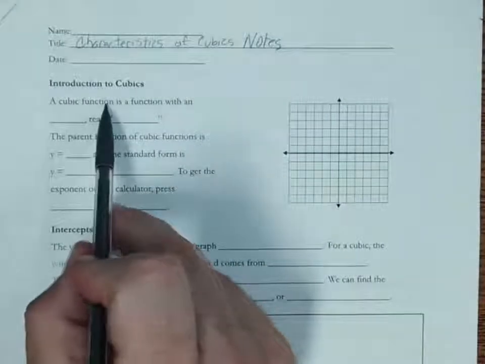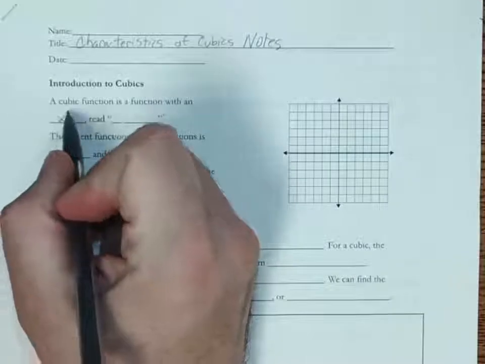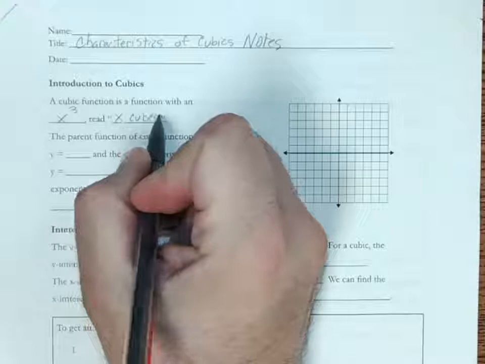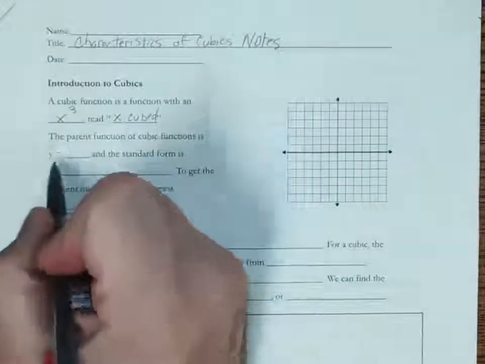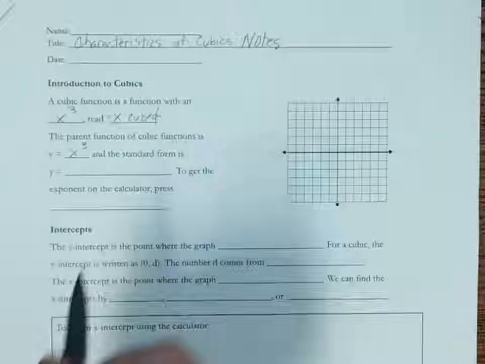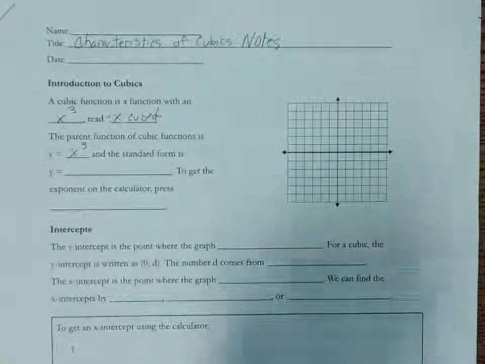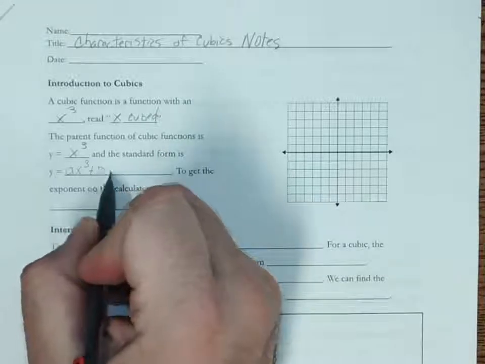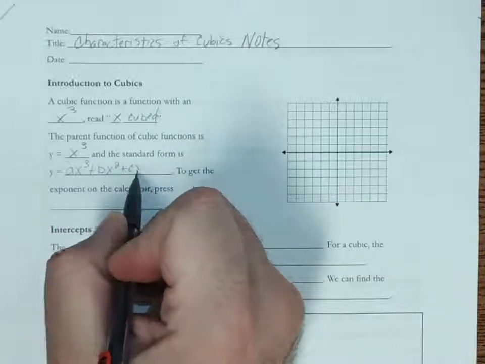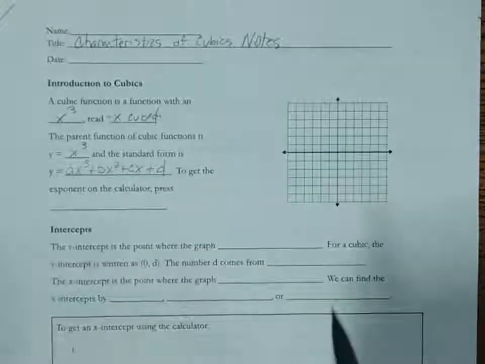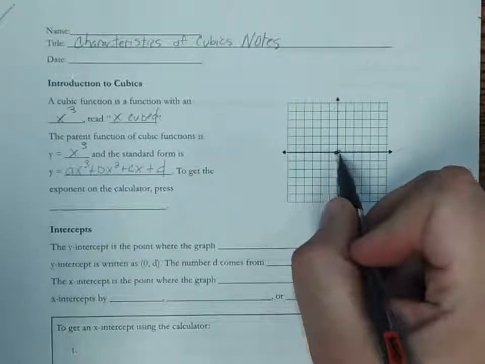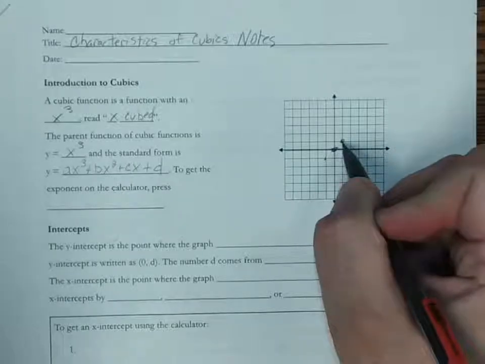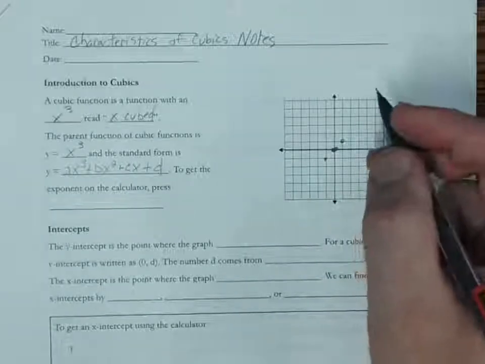So a cubic function is a function with an x to the third power, and it's read x cubed. The parent function is y equals x cubed, and the standard form is ax cubed plus bx squared plus cx plus d. And just a general shape of it looks like this. I'm going to put the points (1, 1), (0, 0), and (-1, -1) on here.